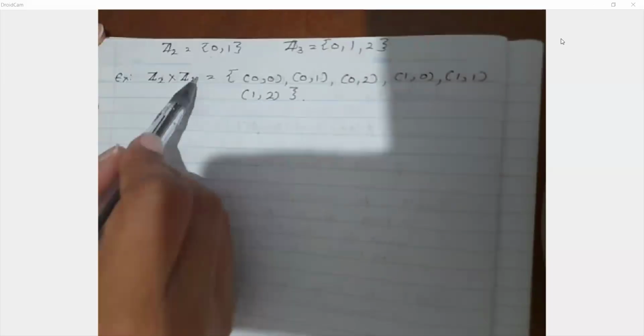And we are building ordered pairs out of these elements. We have 0, 0, then 0, 1, then 0, 2, then we have 1, 0, 1, 1, and 1, 2. So we have 6 elements. The order of this group is 2, the order of this group is 3.